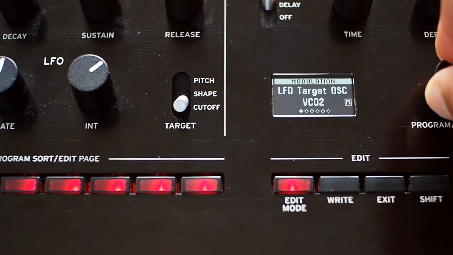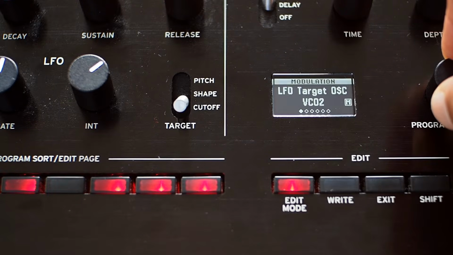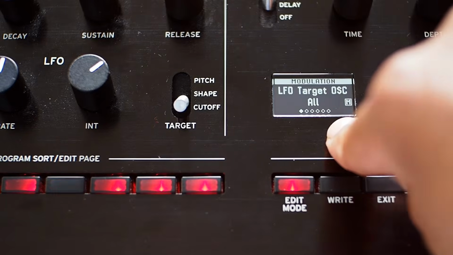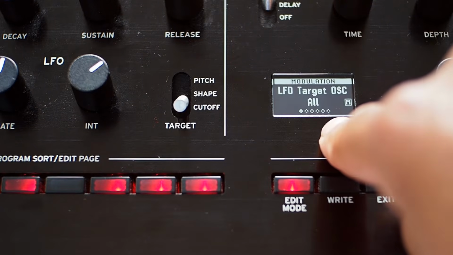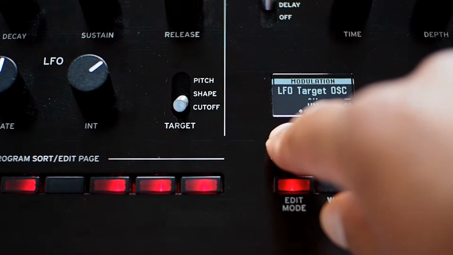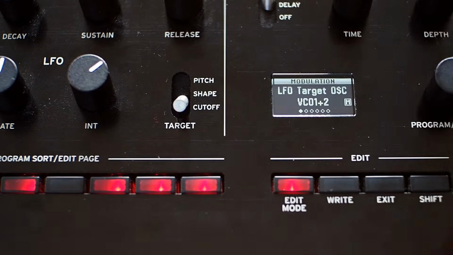I don't know why there's no option to just target VCO 1. That could be useful for the sync, but it's just not there for some reason. And I think the only slight gotcha possibly with that is that obviously if you are targeting cutoff with the LFO, then choosing all or choosing VCO 2 I don't think it's going to have any impact because obviously the filter is for the whole voice, both VCOs. Let me just try that, double check that, but I think that's something I've noticed in the past, which is pretty obvious really, but let's have a look.